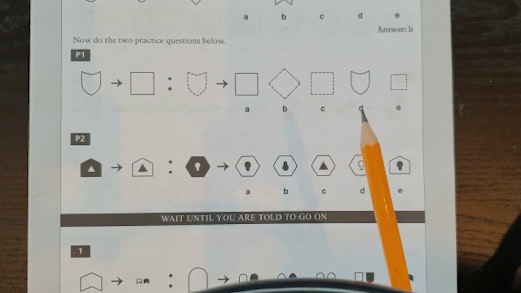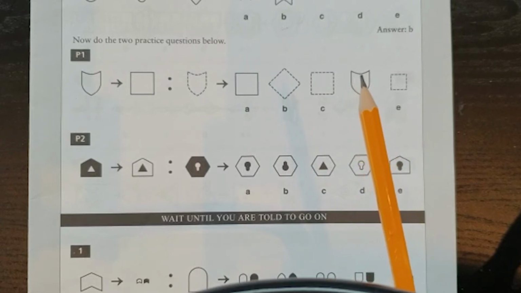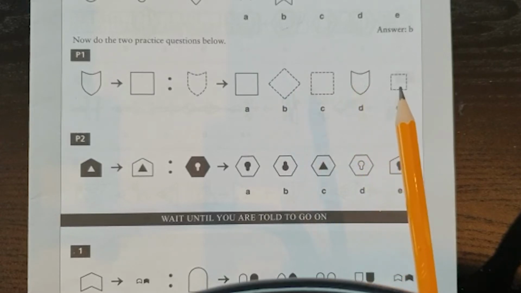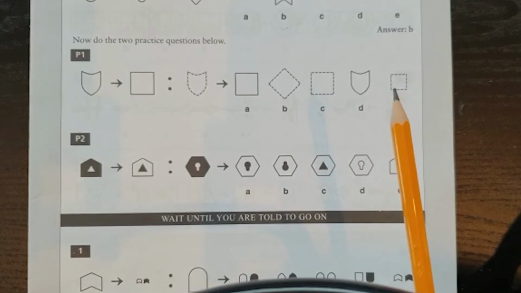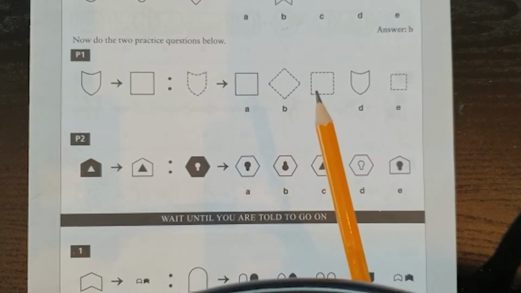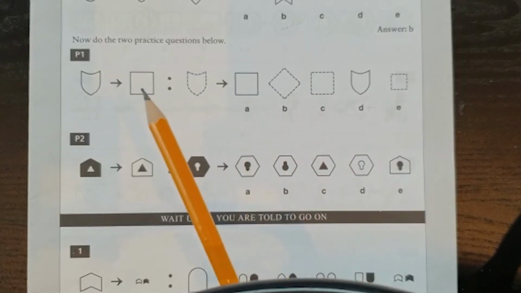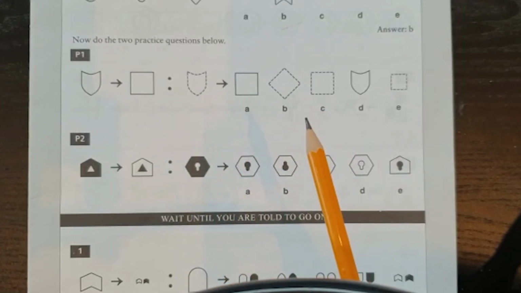But let's just check out the other ones to make sure it's not them. It's definitely not going to be this solid line around this shield, and it definitely won't be this dashed line around this square because this square is actually a lot smaller than this square here, as we saw there. So therefore, C is going to be our correct answer for practice question 1.